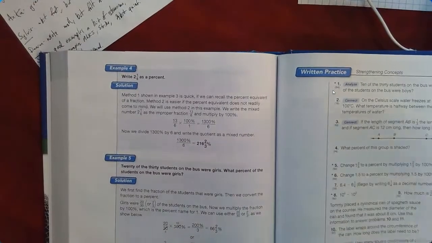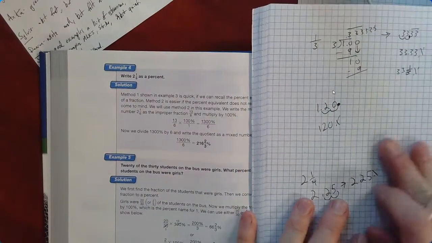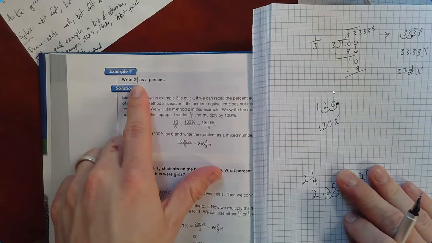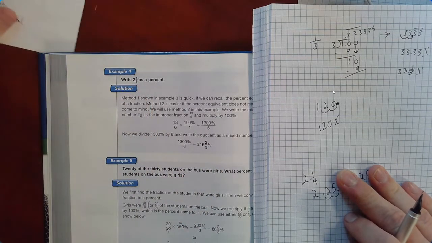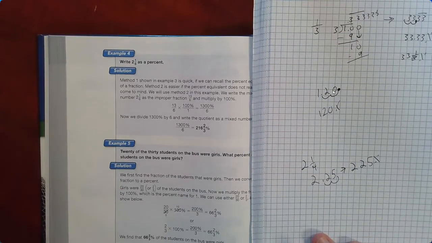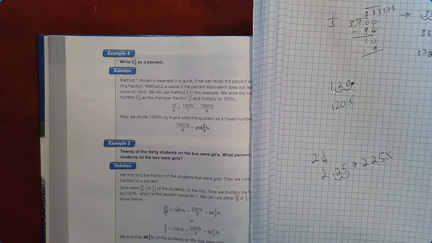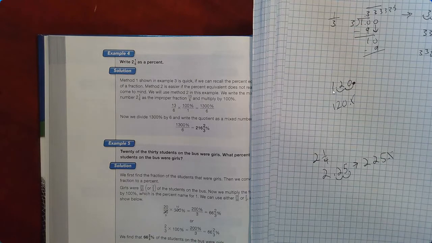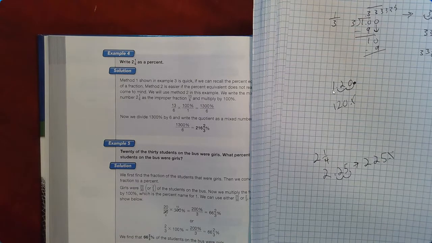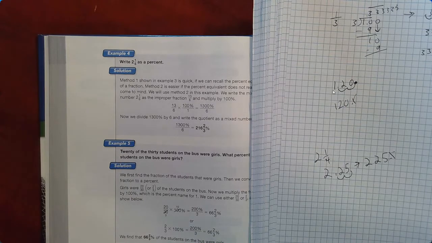I'm doing mine slightly differently than the way the book does theirs, so that's just to give you guys multiple ways of looking at it. 1/6. Okay. Well, I know that 20 goes into 100 5 times, right? So 1/5 is 20%. 1/6, unfortunately, 6 does not go into 100 evenly. And so when I am trying to do this, I have a few different options, right?